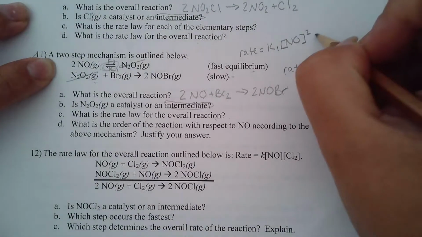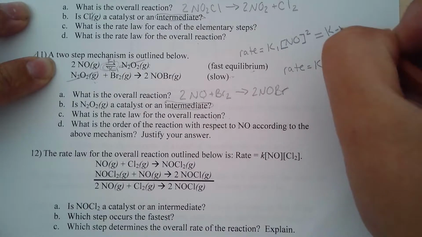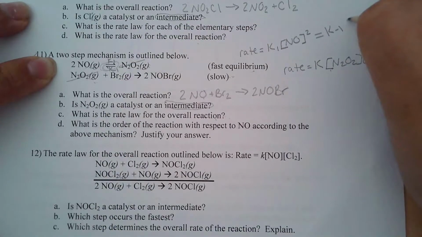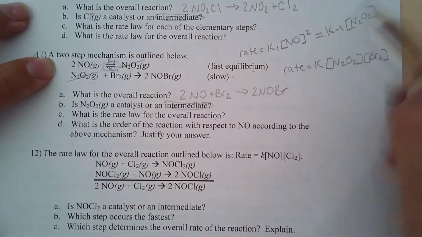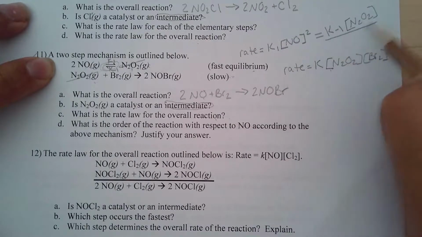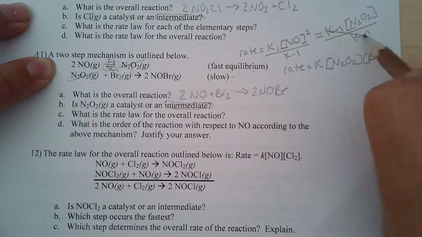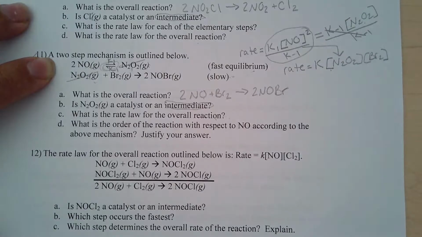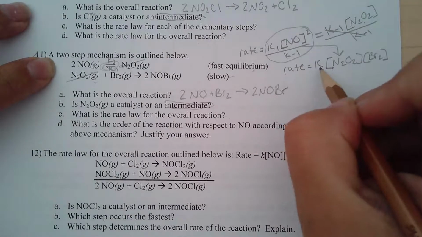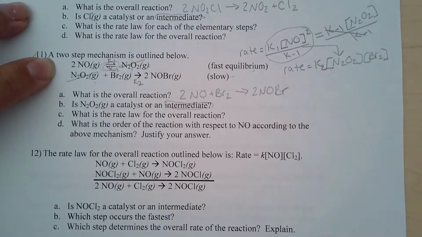And that's equal to, because they're in equilibrium, k minus 1 times the concentration of N2O2 to the first power. Okay, so now we can just divide by k minus 1 and plug this in here. When we do that, this is our k2, obviously.